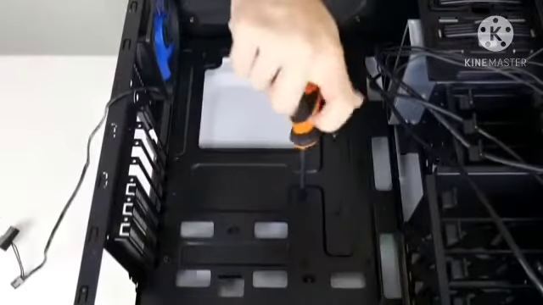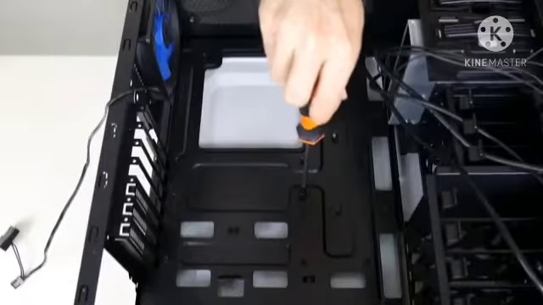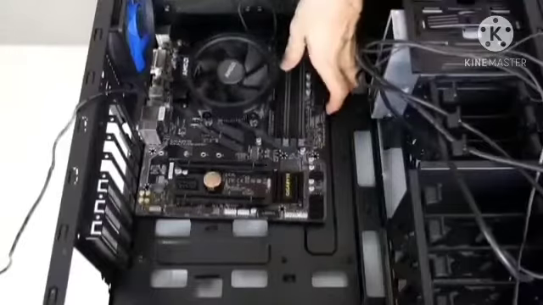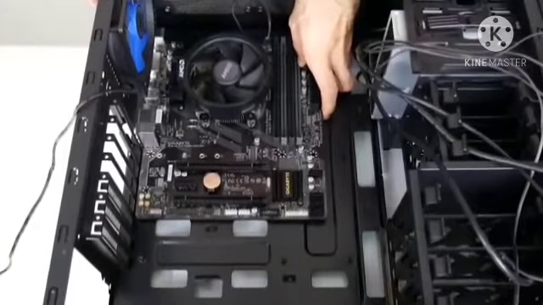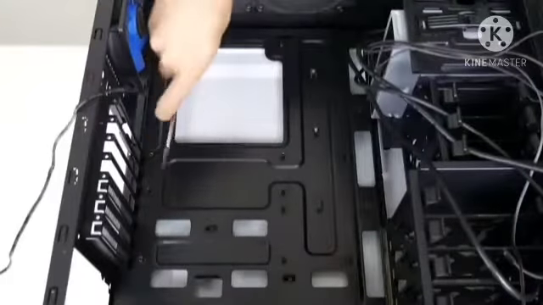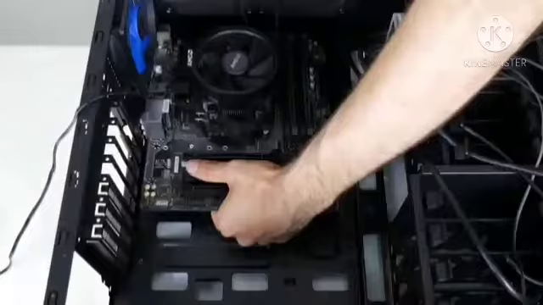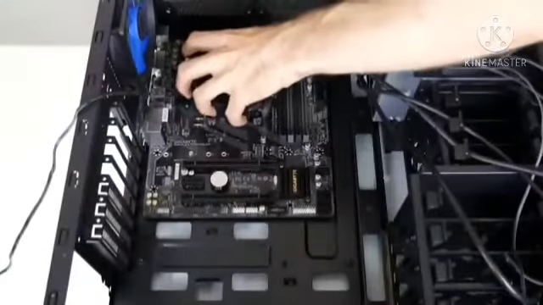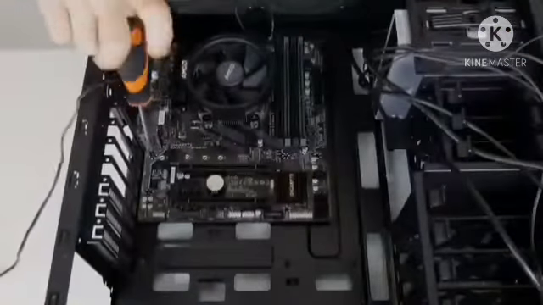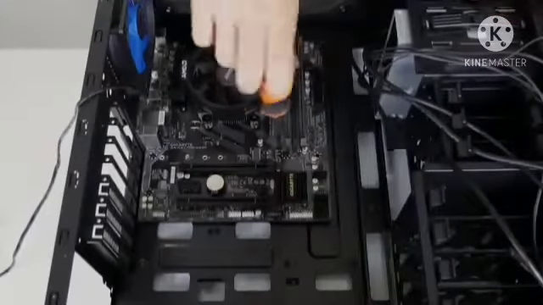Step 4. Install the motherboard. Follow these steps to install the motherboard in the case. First, install the I/O bezel plate into the opening in the back of the case. Push it in from the inside. Install standoffs in the case. The standoffs screw into the motherboard mounting holes. Check the screw hole locations on the motherboard for exact placement. Lower the motherboard into the case and align it with the I/O bezel.